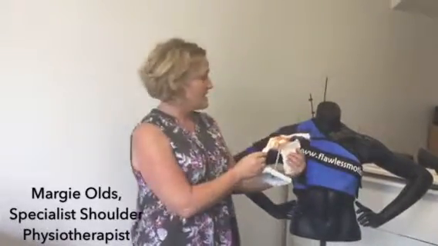Explain the difference between anterior instability and posterior or multi-directional instability. So anterior, this is a shoulder and this is your right shoulder. So this is your collarbone and your arm and your shoulder blade. When you have anterior instability, your humeral head slides forward in the joint and comes out in the front.